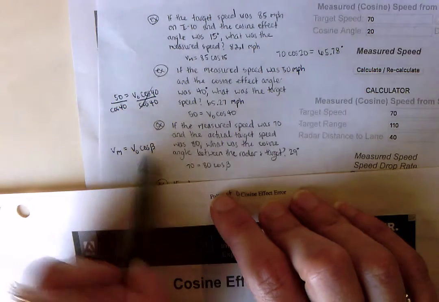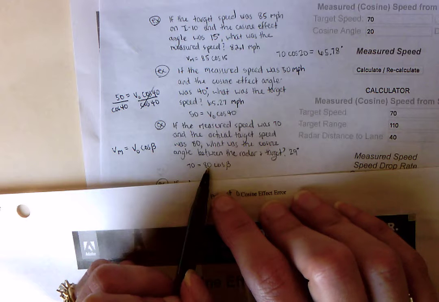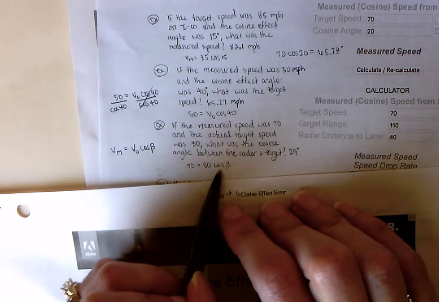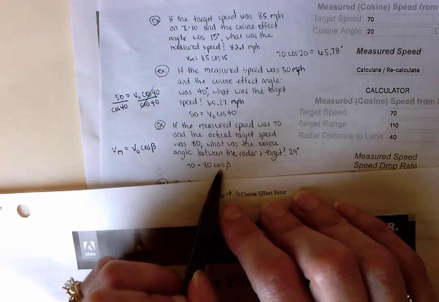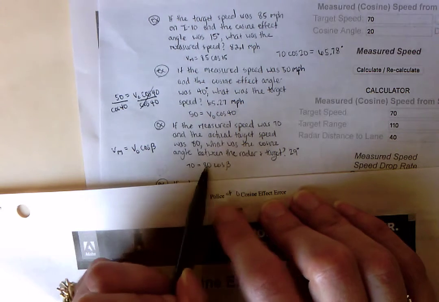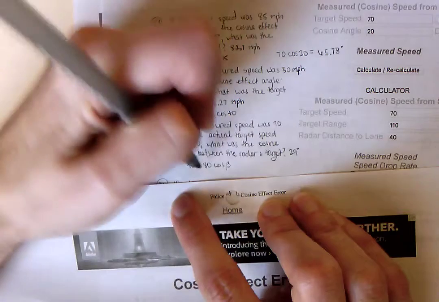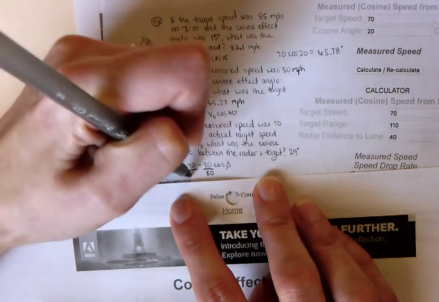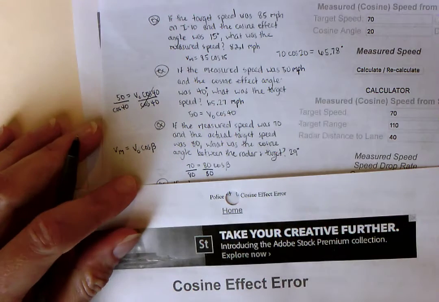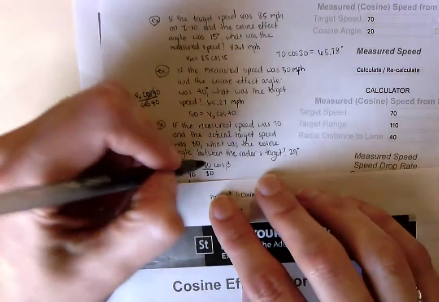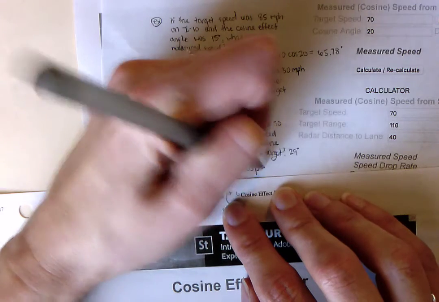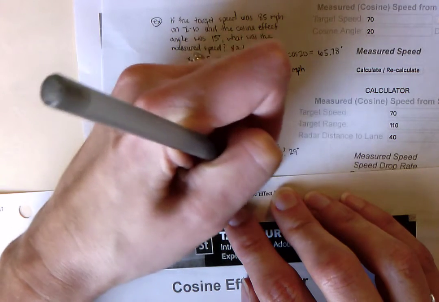And then equals the actual speed, 80, and then we have cosine beta. We don't know what beta is. So if we divide both sides of this by 80 to solve for cosine beta, we'll end up with cosine beta equals 70 over 80.